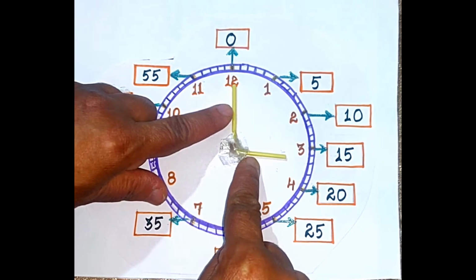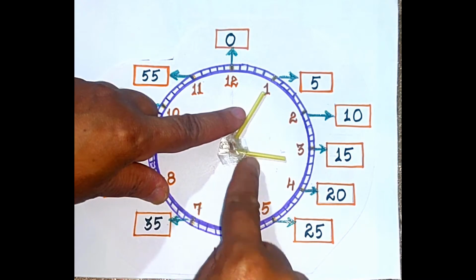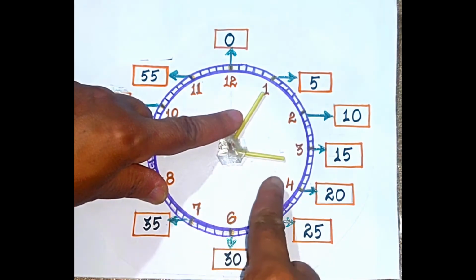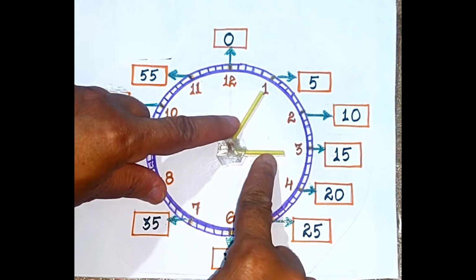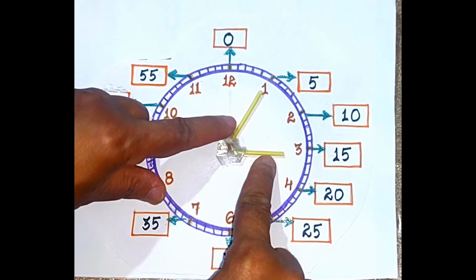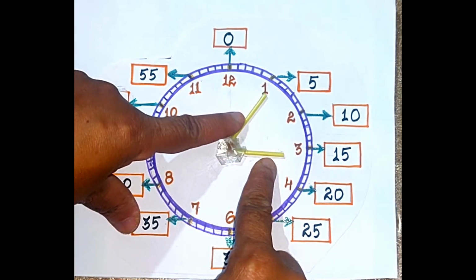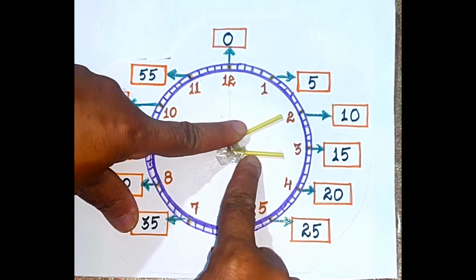The minute hand slowly moves and it comes to 1. See, from one number to the next number, we have 5 minutes. Okay, now the time is 3:05. What is the time here? 5 minutes past 3. Okay, so the minute hand slowly moves and it is just coming to 2.